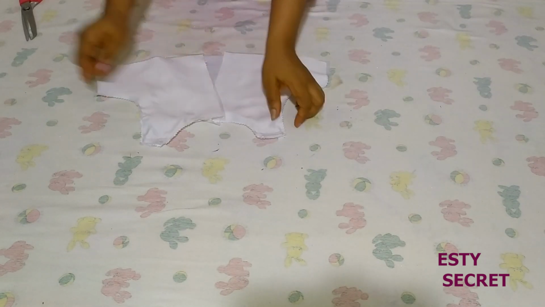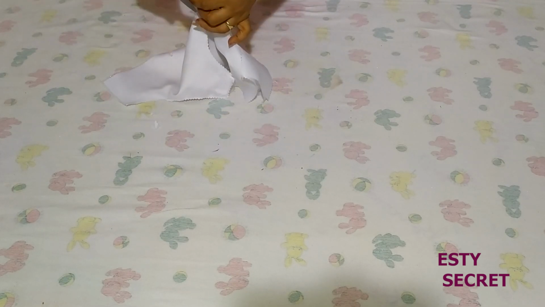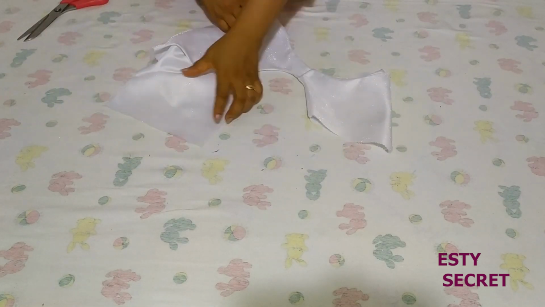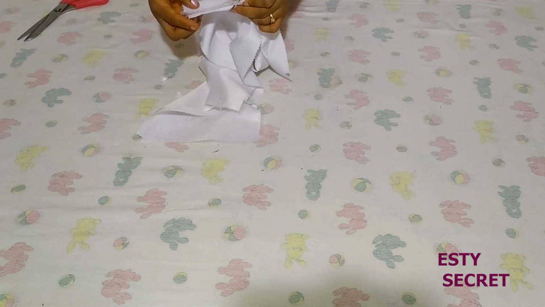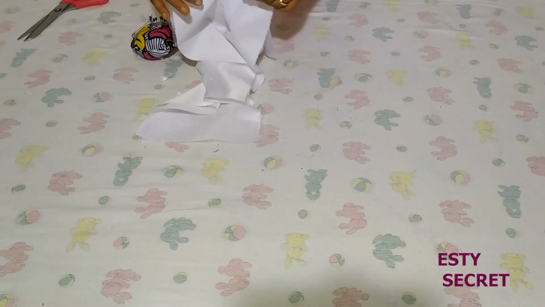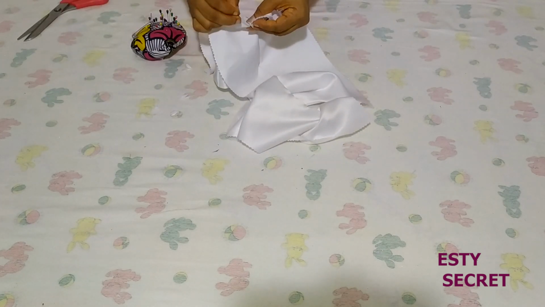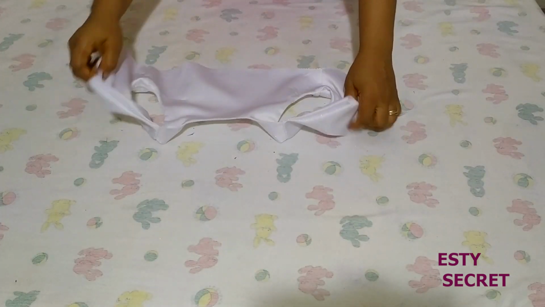After stitching the shoulder, try and cut back the bulk. Cut back the bulk and reveal the right side. Just turn the back over and you have the right side. Then next you place the sides of the bodice right sides facing each other and you are going to be stitching it. So now the bodice is ready.